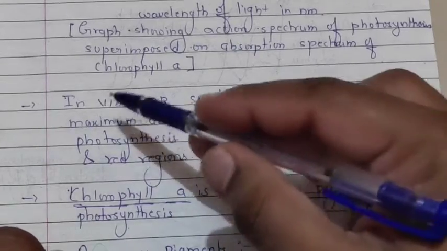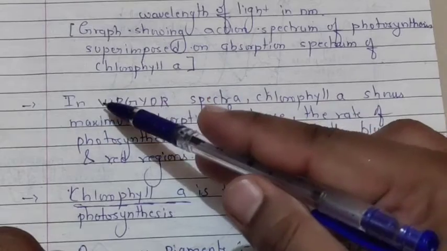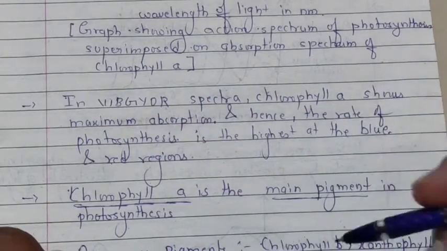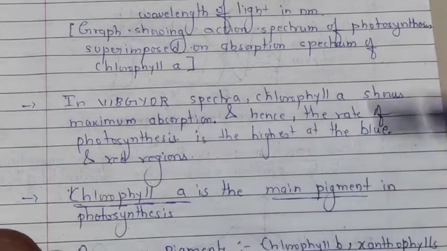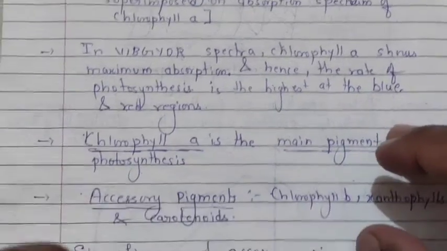Clear? Apart from this, the range of the colors, the rate of absorption, rate of photosynthesis and the maximum absorption is towards blue and red region. Clear? So moving to the next one.